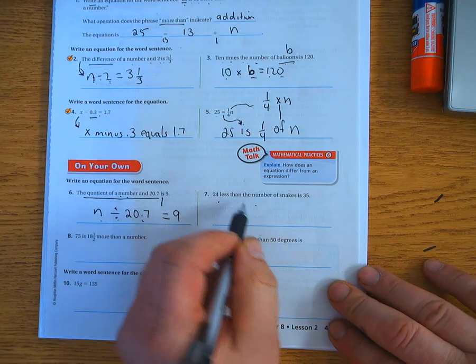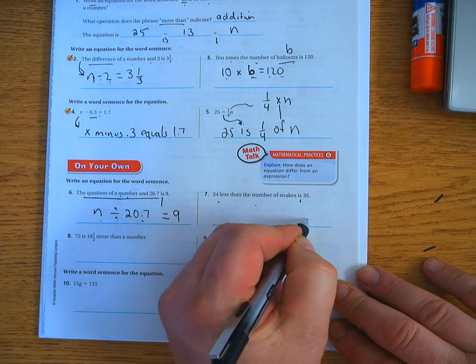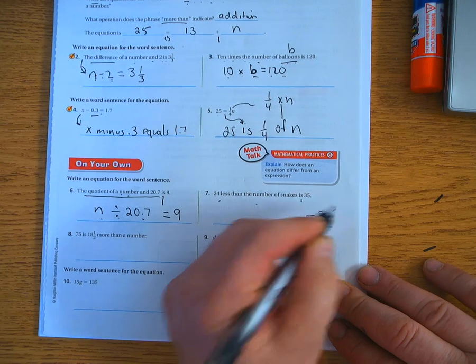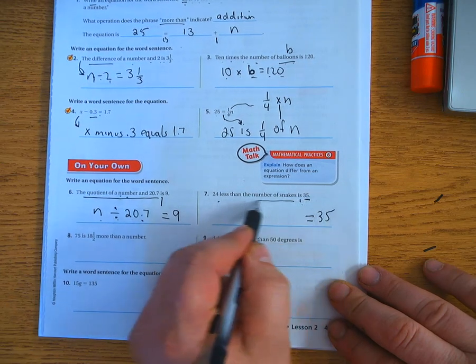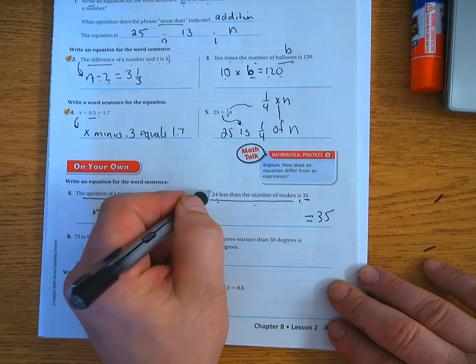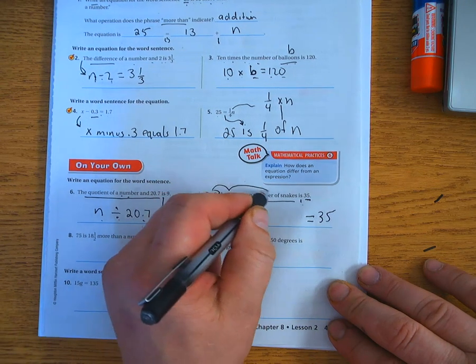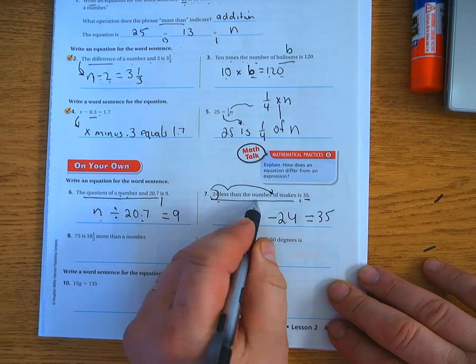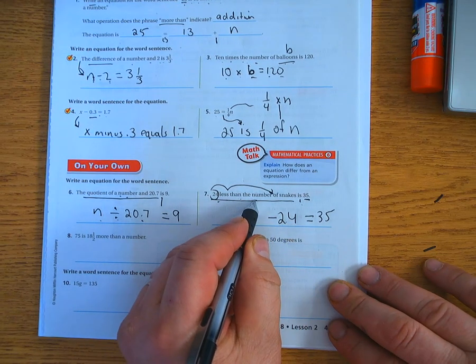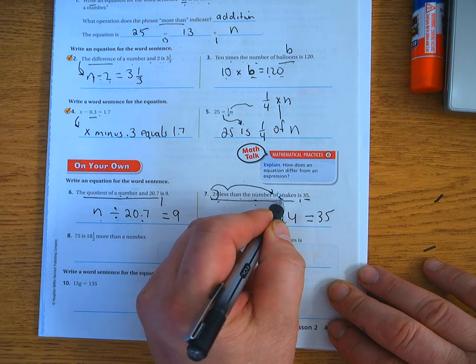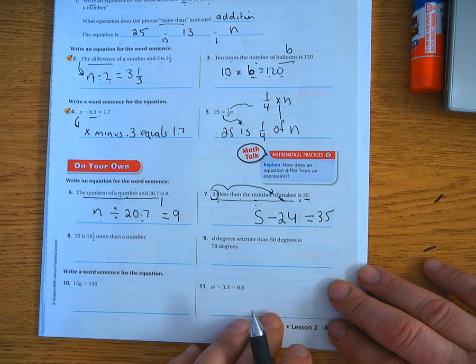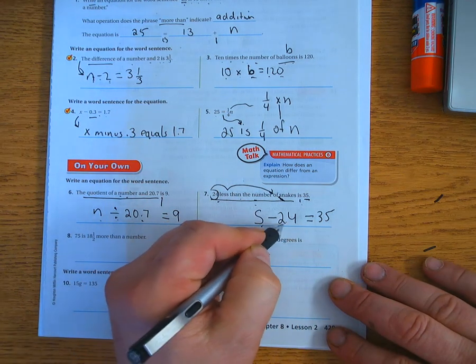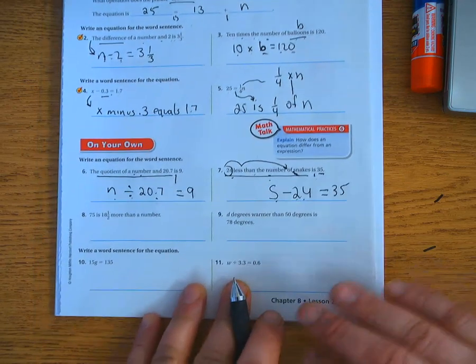24 less than the number of snakes is. So here's my is. So this is going to be 35. This is one side. This is the other side. Remember what happens with less than? It goes to the other end. So we're going to subtract 24 from something. Well, 24 less than the number of snakes. What can we call snakes? How about S? Number of snakes minus 24 is 35.